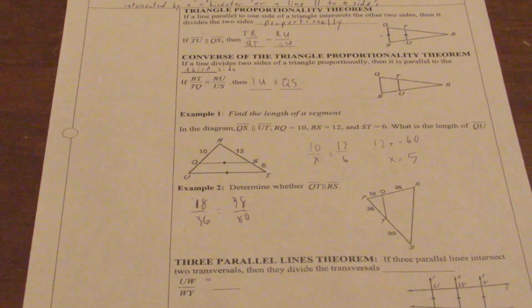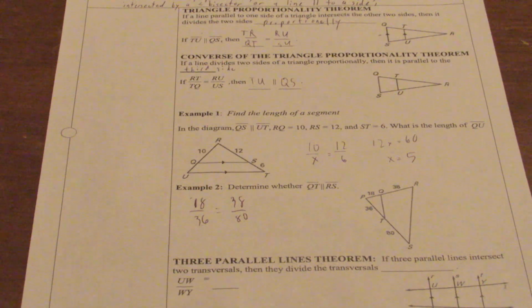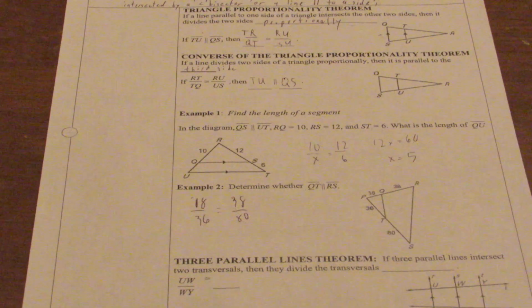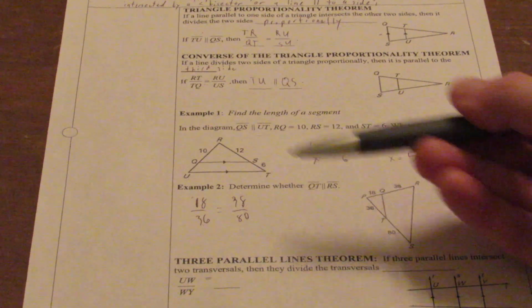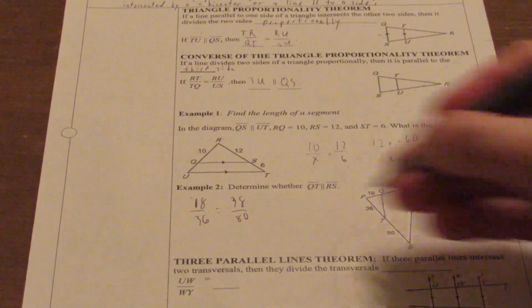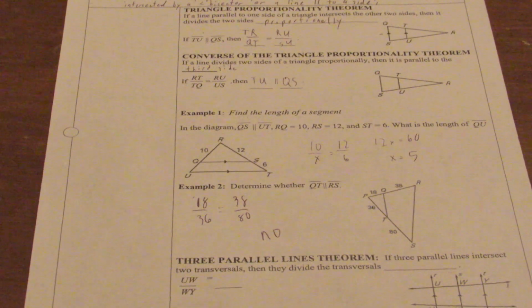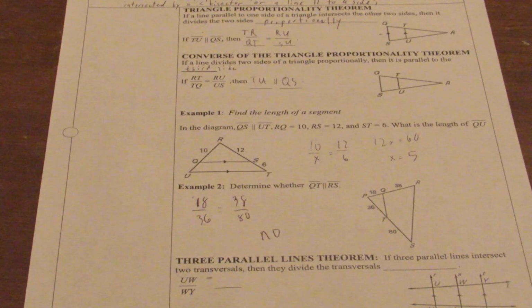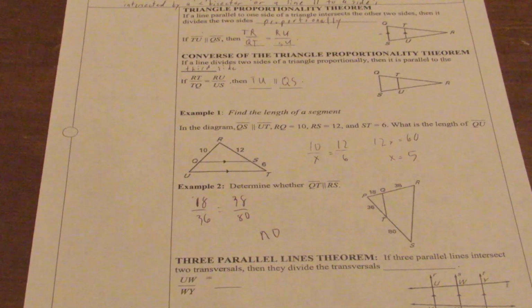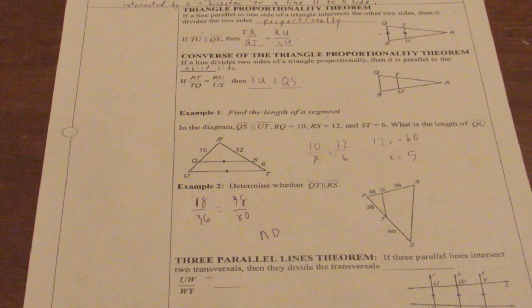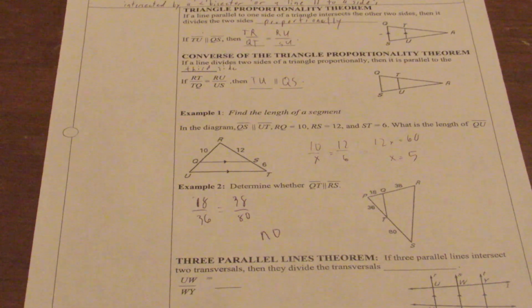Now, we should reduce this to see, but some of that is a matter of how much you can see. 18 over 36, that reduces to 1/2. Half of 80 is not 38. So this definitely does not work. So I'm just going to put no there. If you don't see that, then you would want to start by reducing and see what they reduce to. As soon as you see something where it doesn't work, then you can say no, or if you know it, as soon as you know it does work, you can put yes.